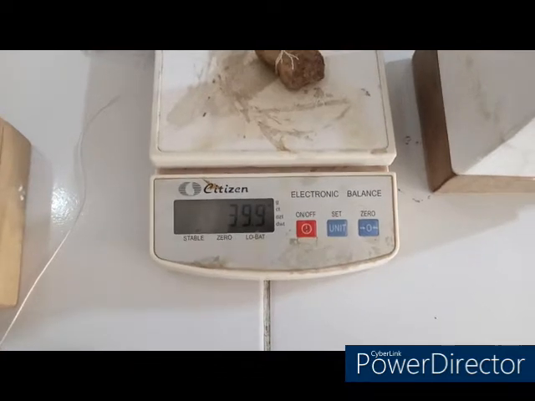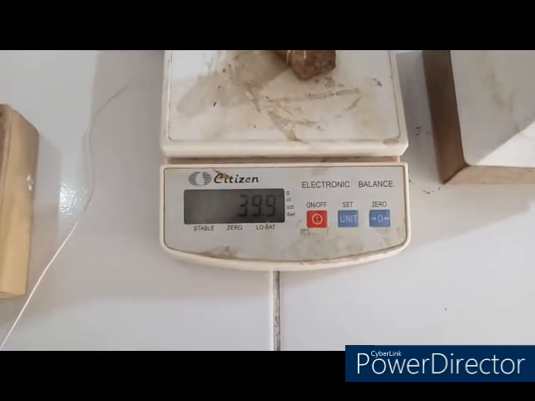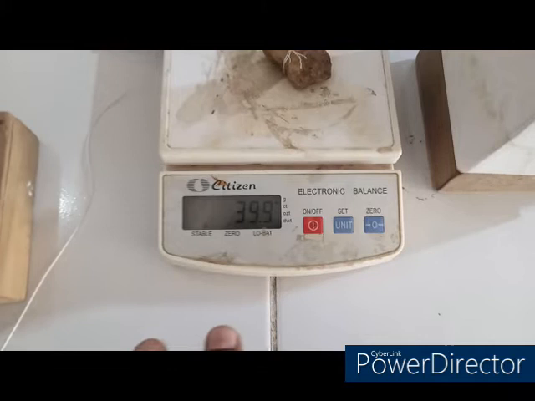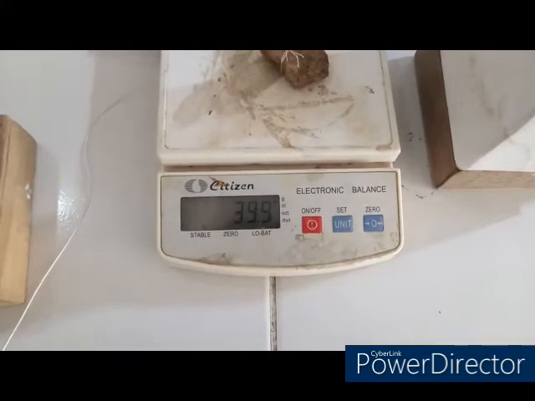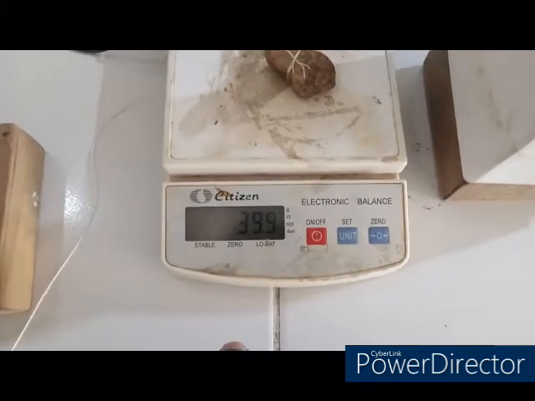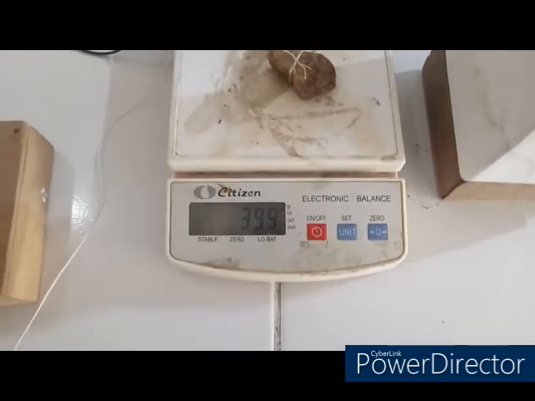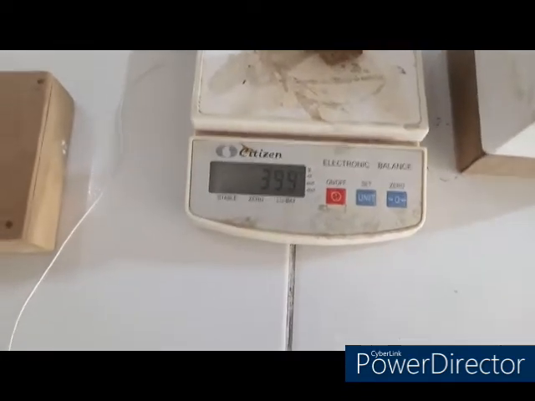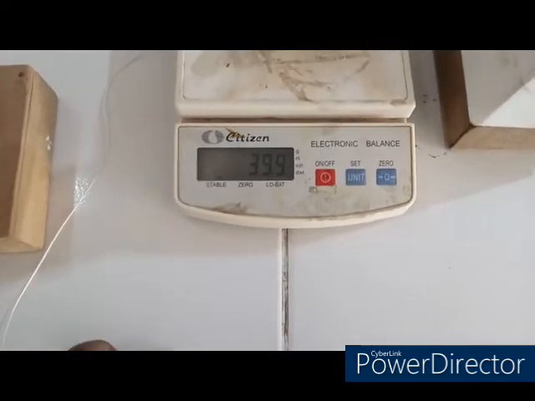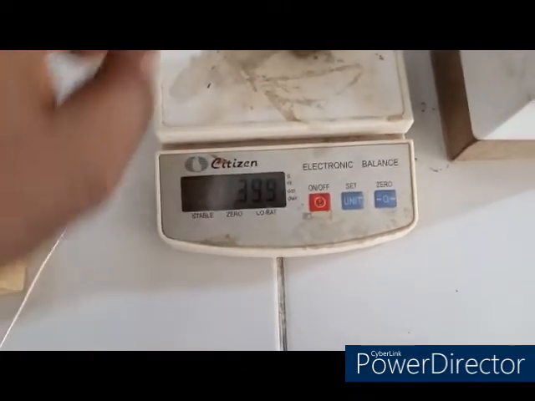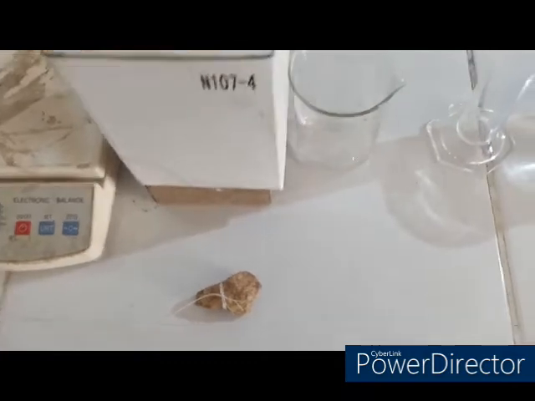So I'll take note, okay, 39.9. The mass is in grams. So I'm going to eventually convert this to kg before I can get my answer correctly in kg per meter cube. So I'll take note of this value, 39.9, and then proceed.